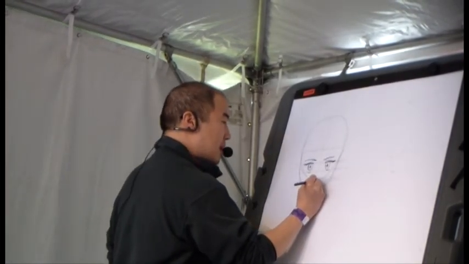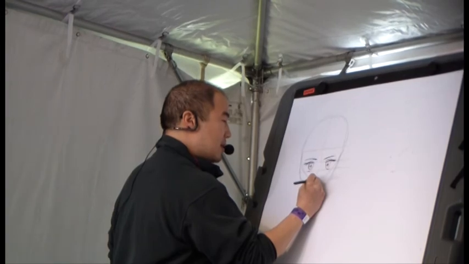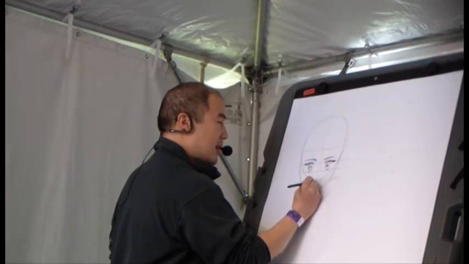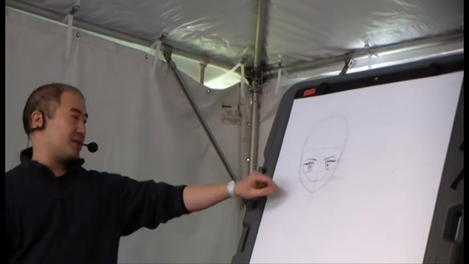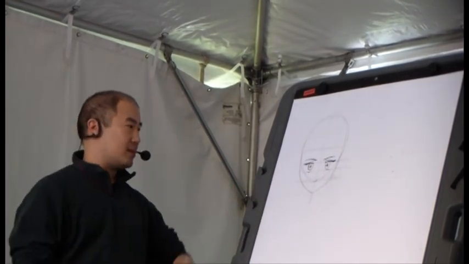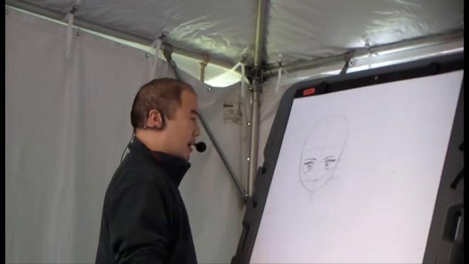So I'm going to just indicate the nose with maybe the edge, and that's all I'm going to draw for the nose. As a matter of fact, some people don't even draw that line. They'll just leave it as a simple little line.